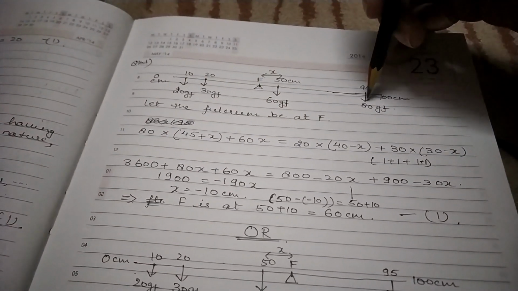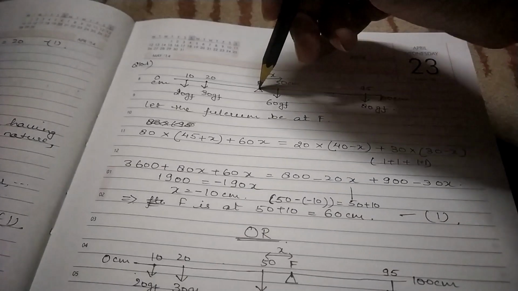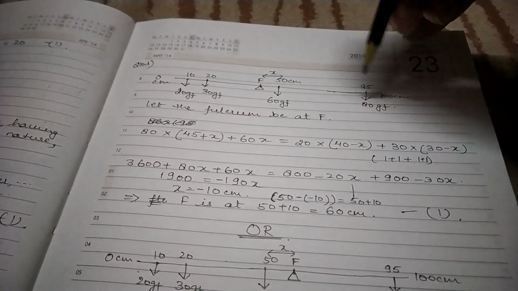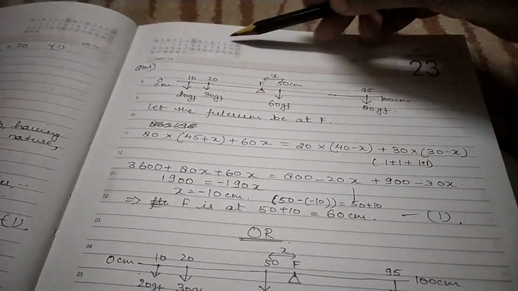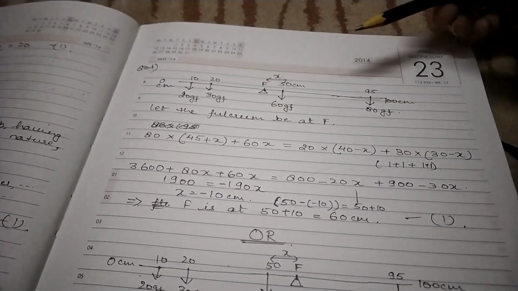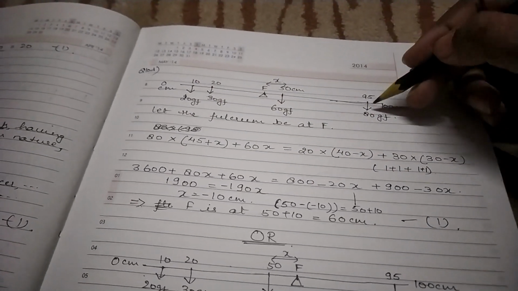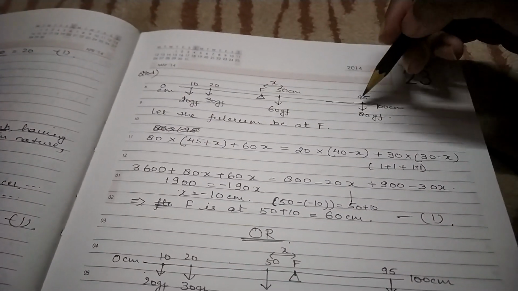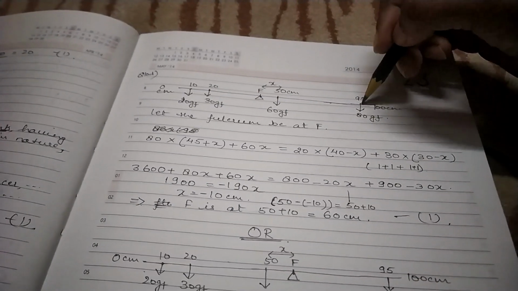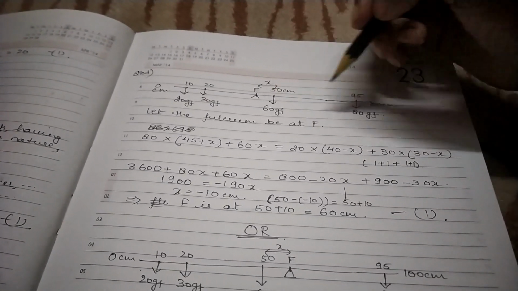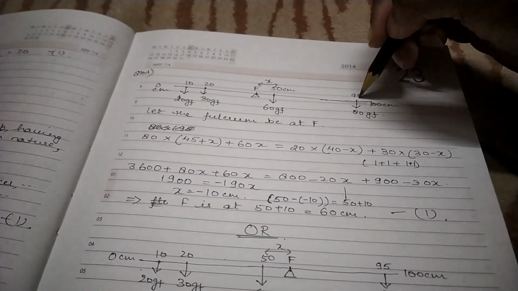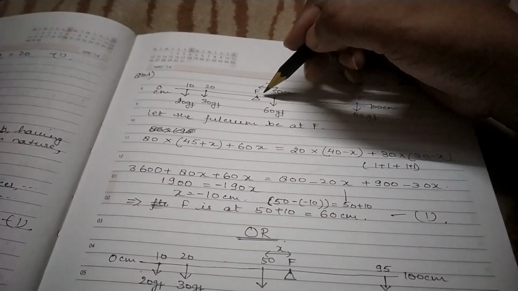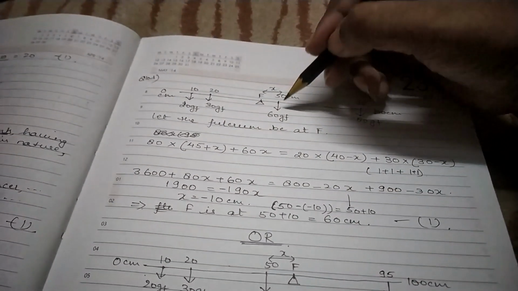If I put the knife edge over here, then these two will contribute to the clockwise moment. So 80 multiplied by the distance between the fulcrum and this weight, which will be how much? Now 50 and 95, when you subtract you get 45, plus x, this distance is 45 plus x.